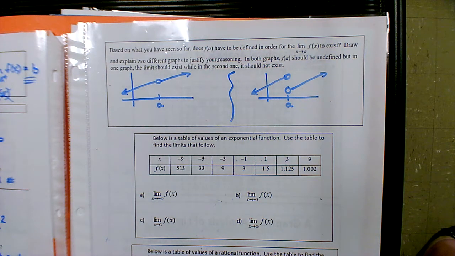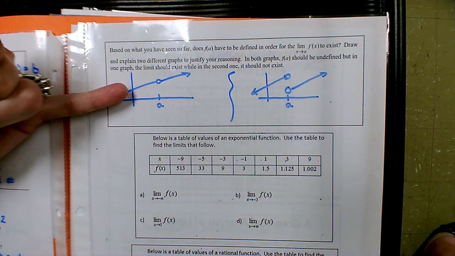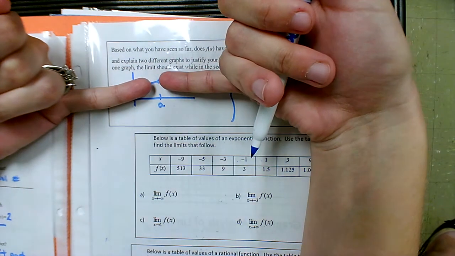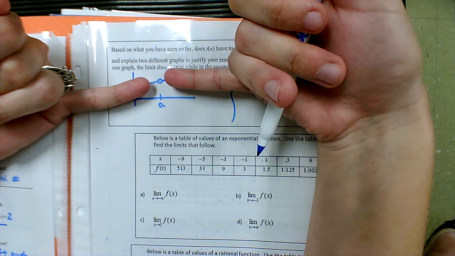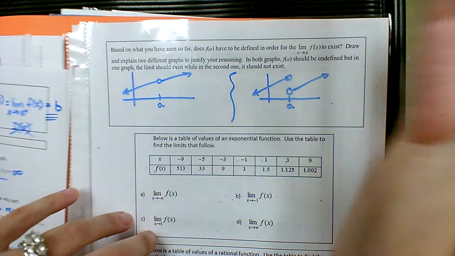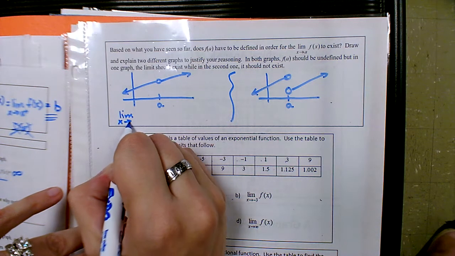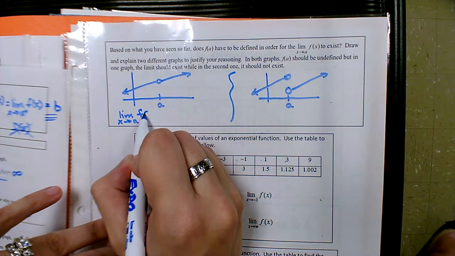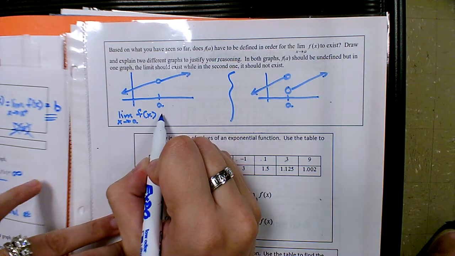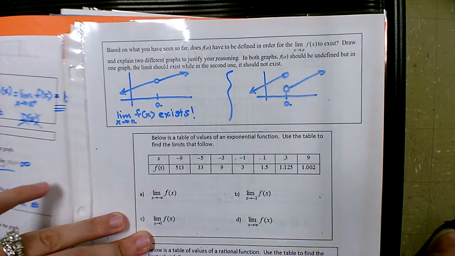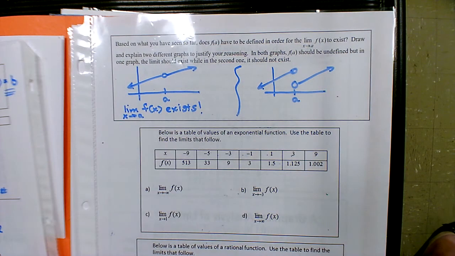So if we take a look at the first graph, notice how if I were to approach A from the left and A from the right, wouldn't my fingers eventually touch each other? They're approaching the same spot. Okay? So the limit as x approaches A of this graph exists. As you come in from the left and the right, they're going to match up.